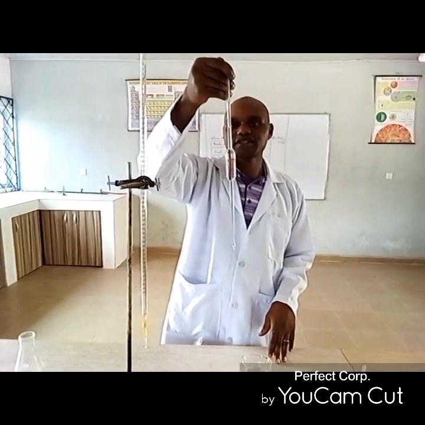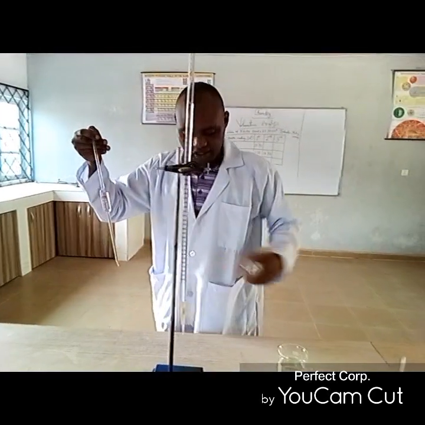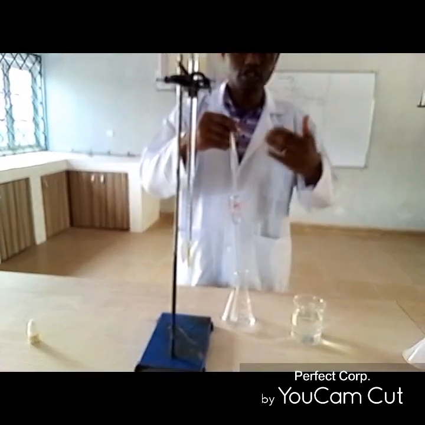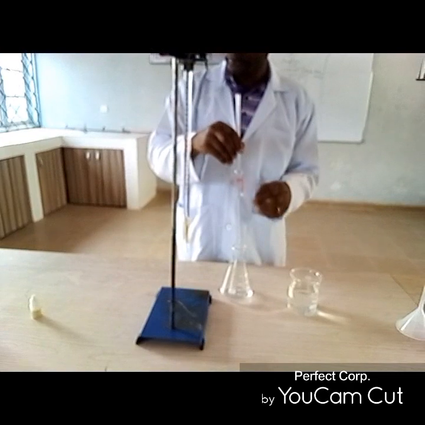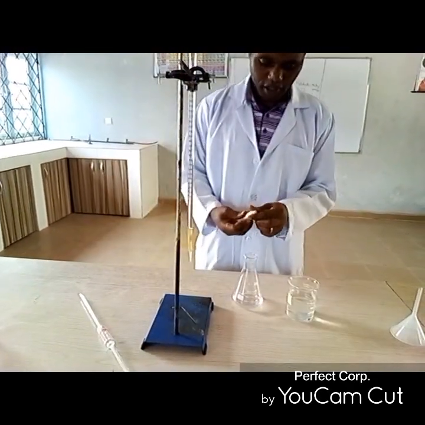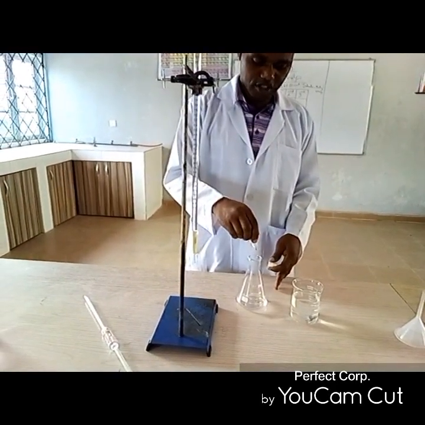Arrive at the meniscus level. So you release it into the conical flask. It's just the same procedure the way we did it previously. And we are equally going to apply 2 drops of the indicator, which is methyl orange.